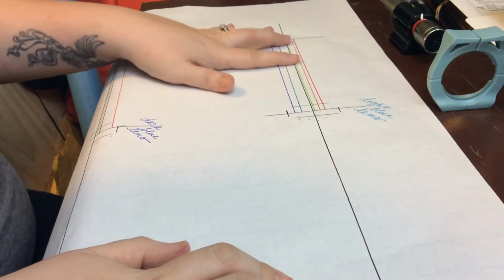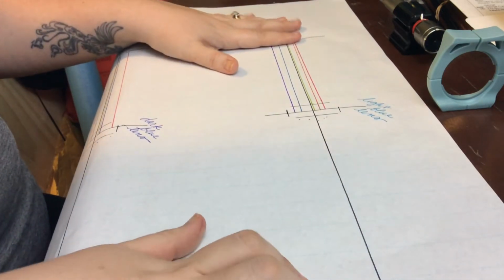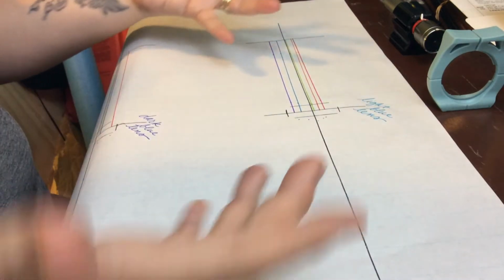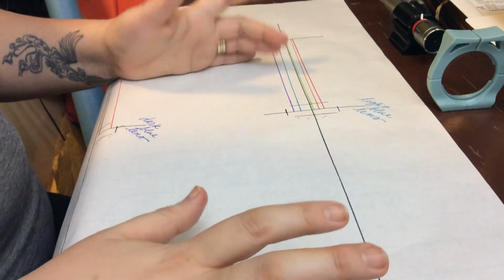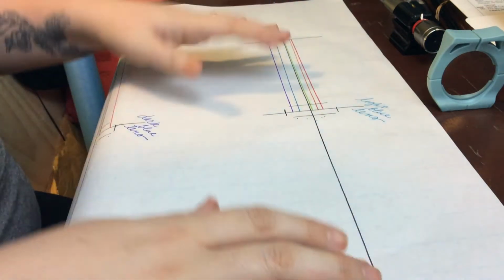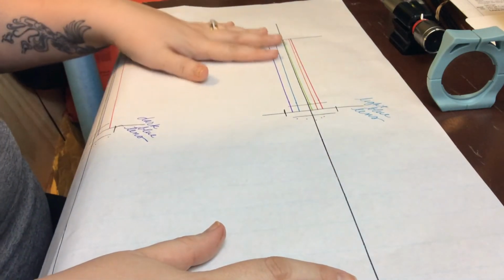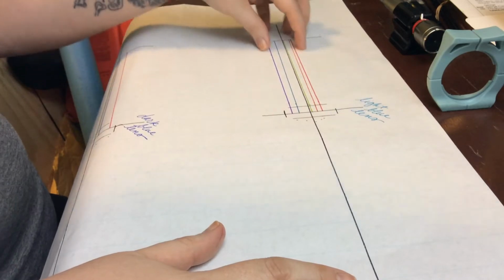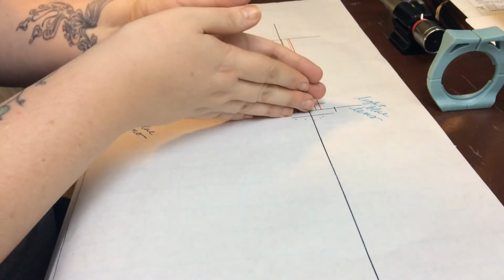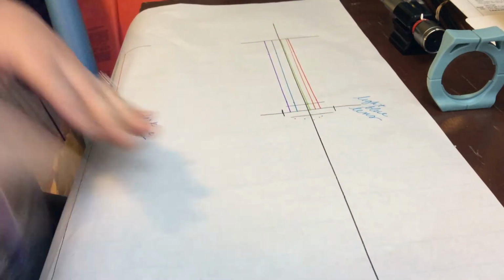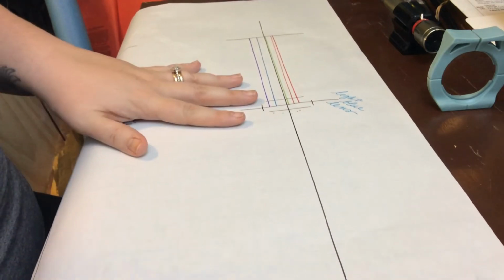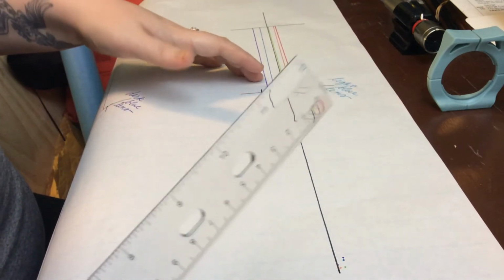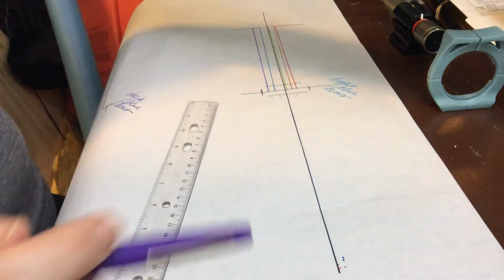They should be relatively parallel to each other. They're not perfect. I never seem to end up with as good a result at home as I do at school, but you work with what you got. So all of my light rays basically are parallel going into the lens. Now we know from our notes that something is going to happen to those light rays once they come out on the other side of the lens. So that's what we're going to trace now.